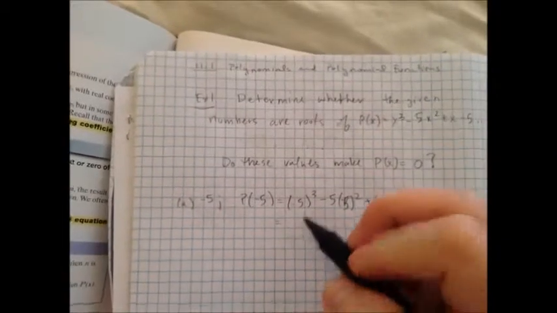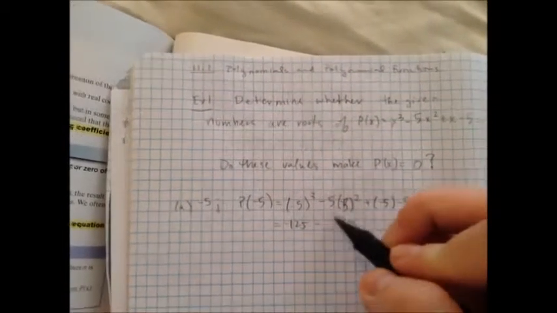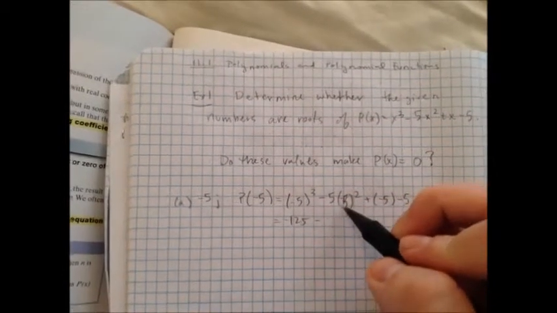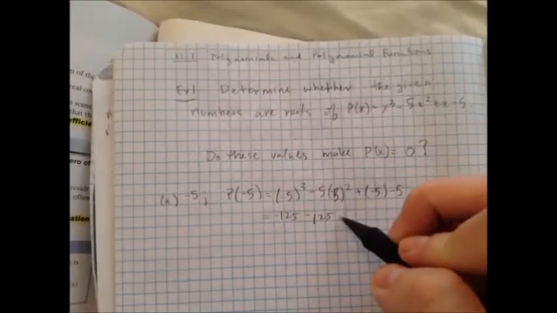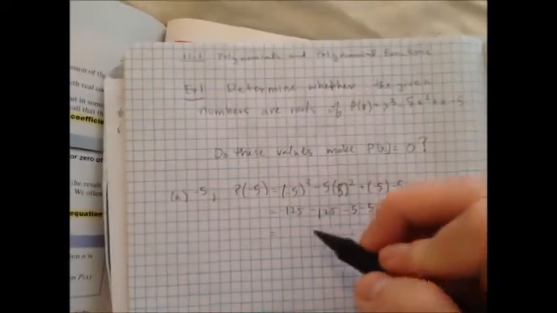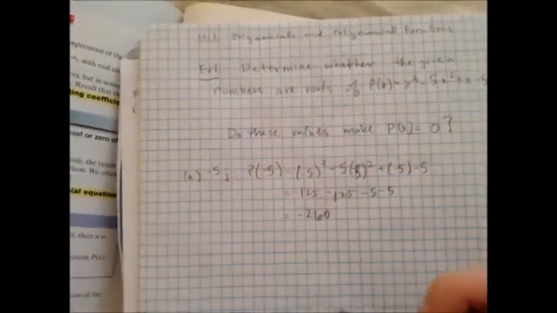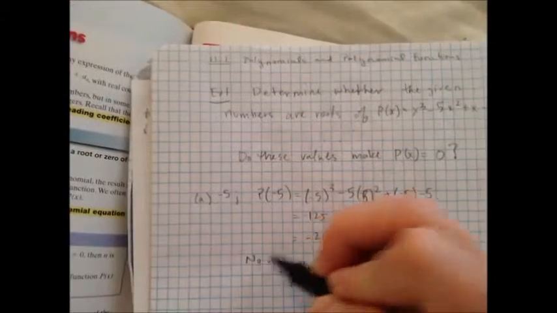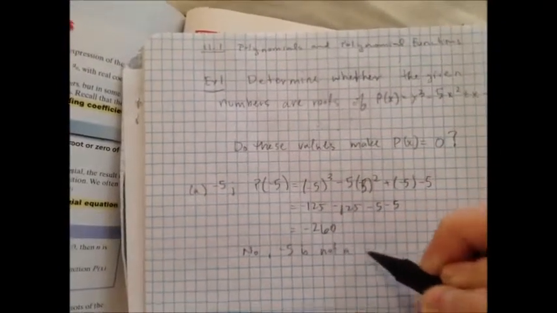That gives me -125 minus, well, that's 5 times 25, so minus 125, minus 5, minus 5, which ends up being -260. So no, -5 is not a root.